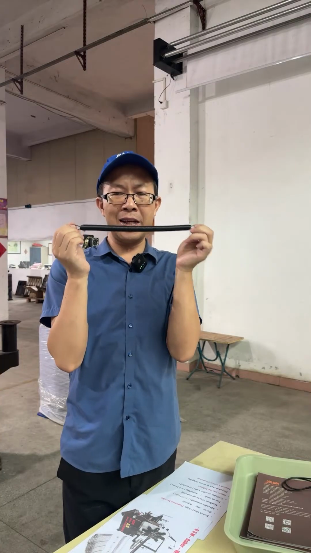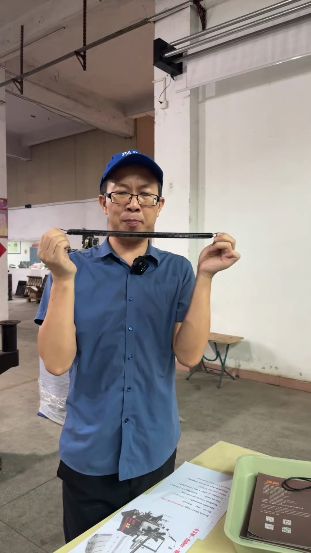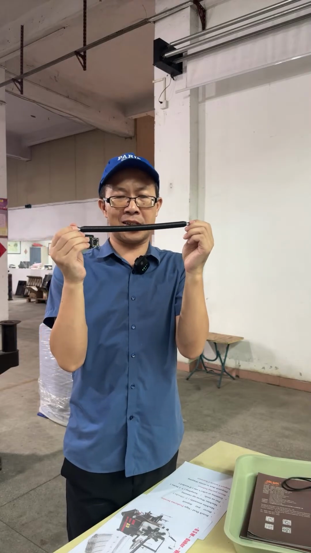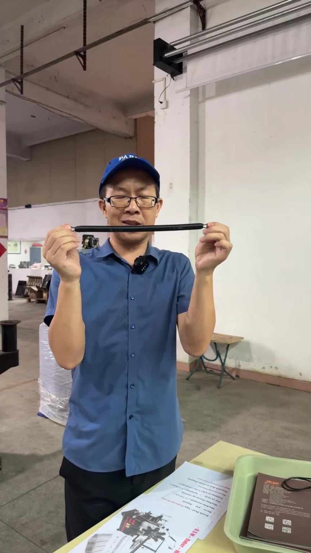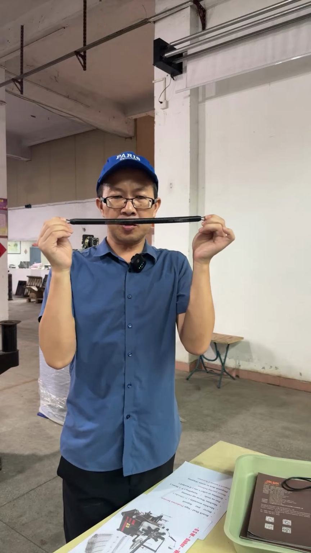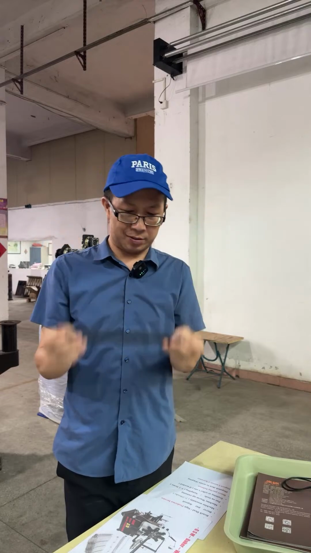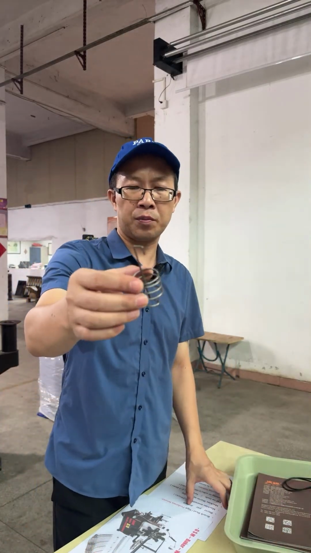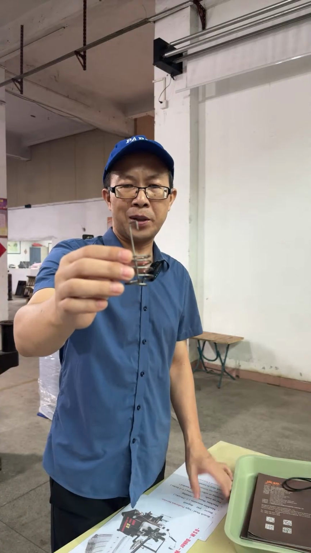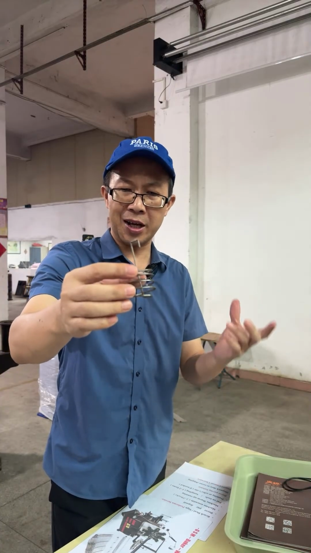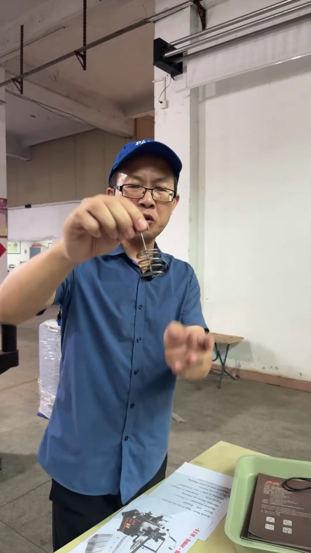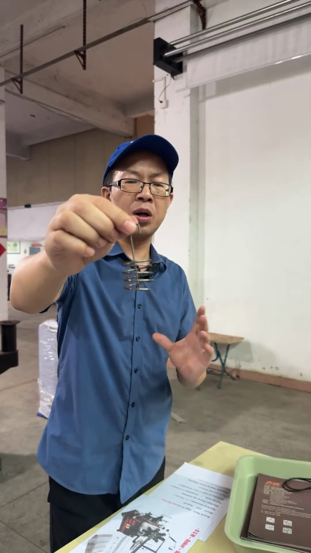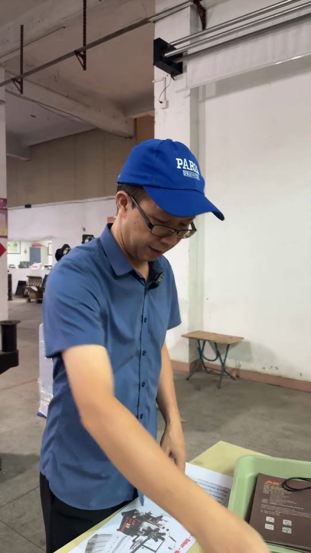For example, like this, the chest expander is used for exercise, for fitness, for practice. And this special shape, between the compression and the extension, can also belong to the extension spring.